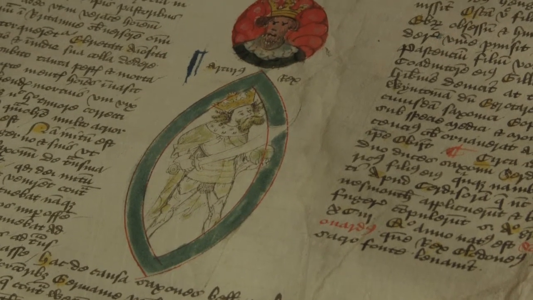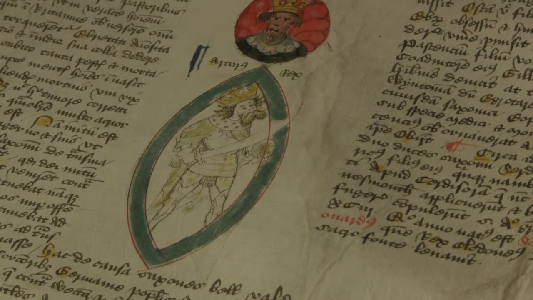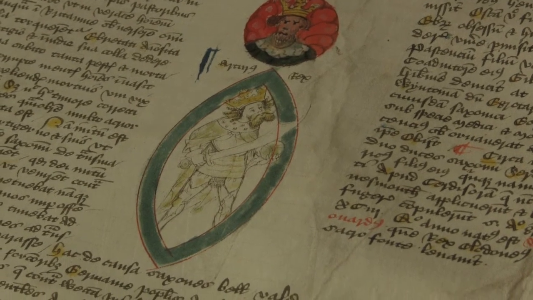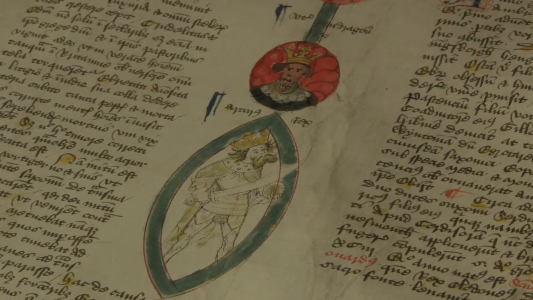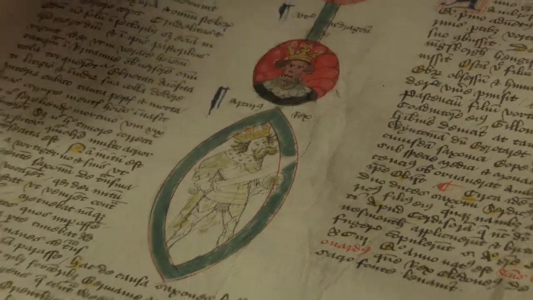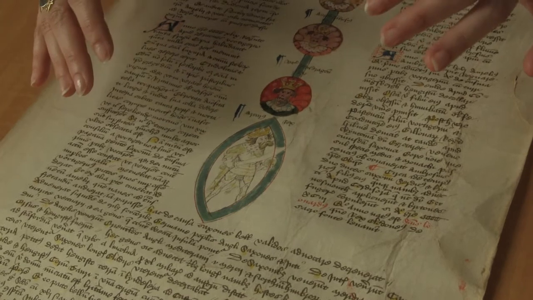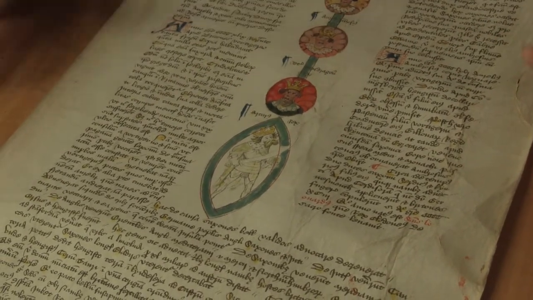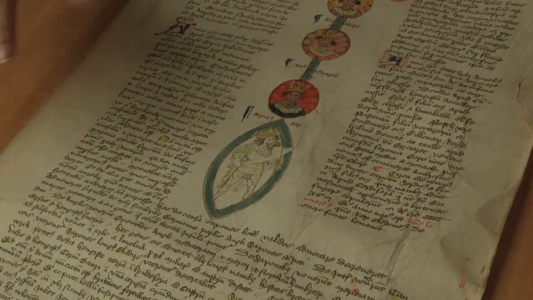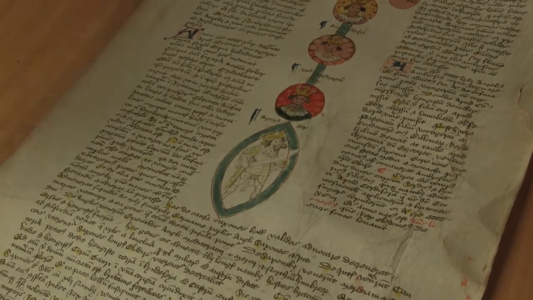So here we have this moment where this is purporting to be a historical text, but of course history had a very different meaning in the medieval period. So we have this moment where this legendary mythical history makes itself known. And Arthur, of course, was a very popular figure.